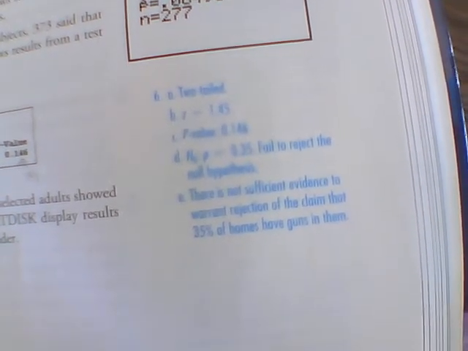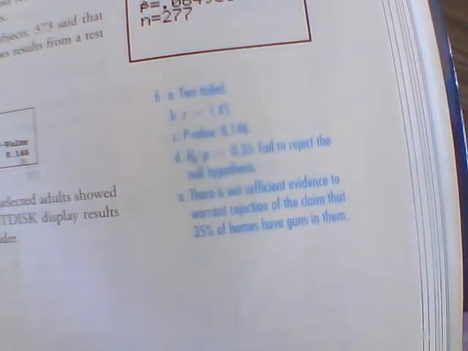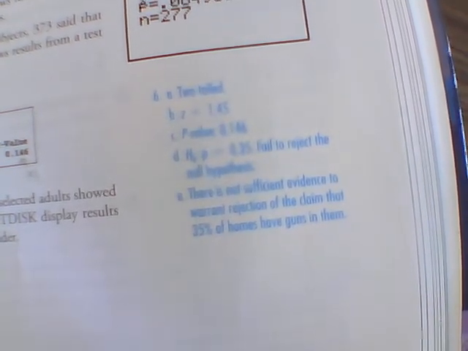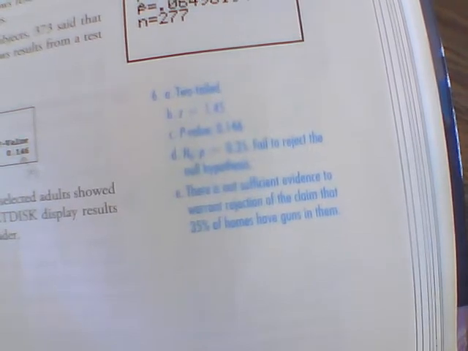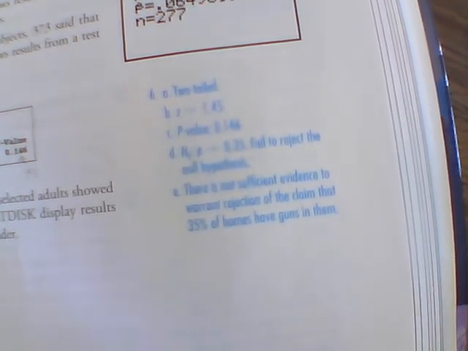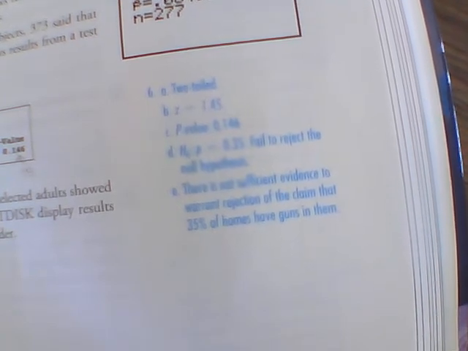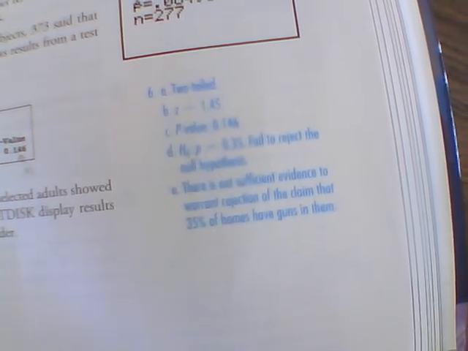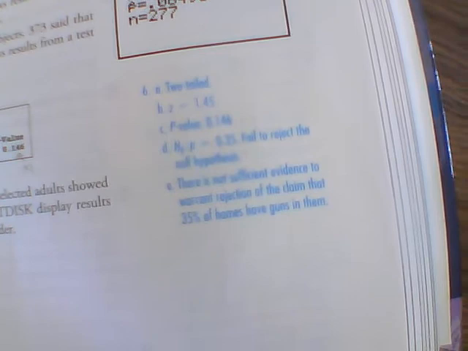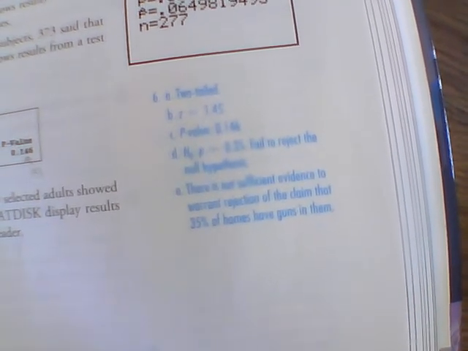So because that null hypothesis was the claim, we have to realize that we can't say, oh yeah, 35% of homes have guns. No. There's not sufficient evidence to reject this claim. Okay, so we don't have evidence to reject this claim. We aren't going to support it because once again, the claim was our null hypothesis.